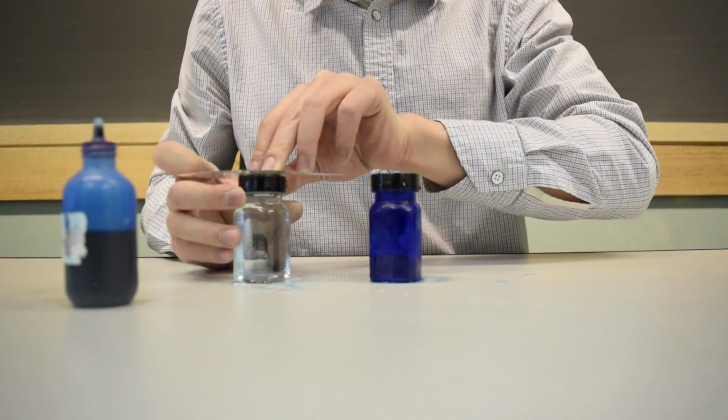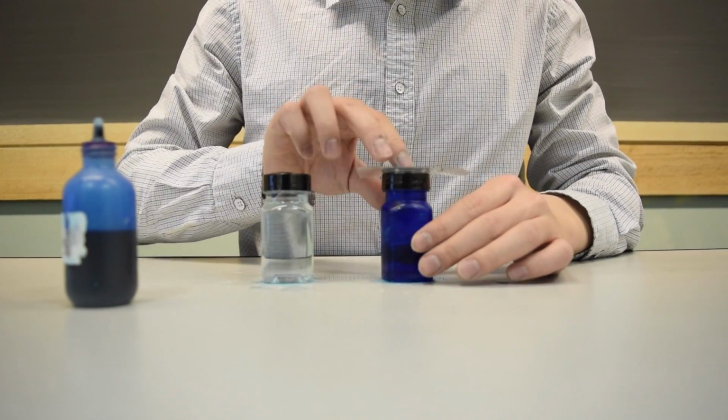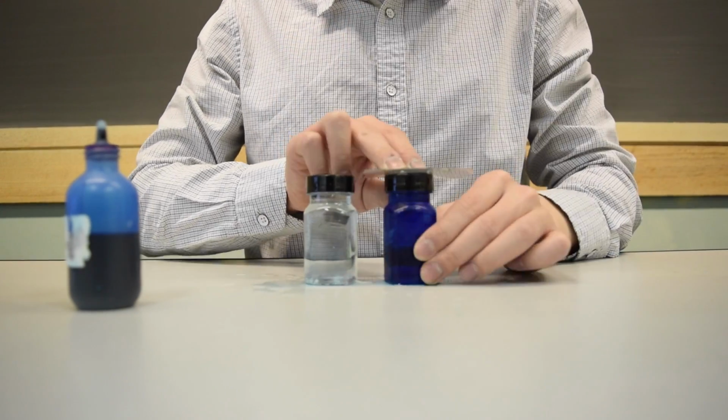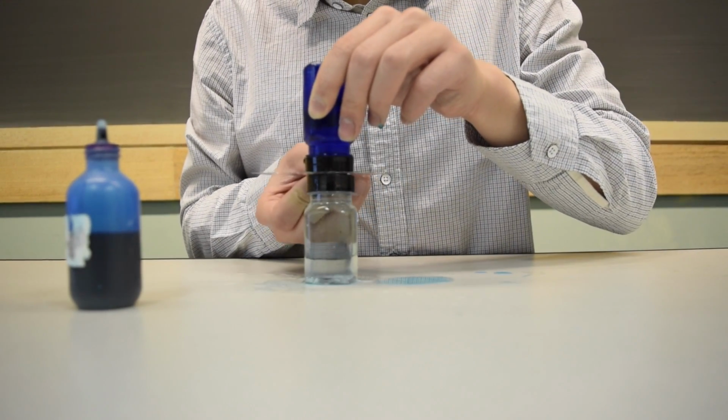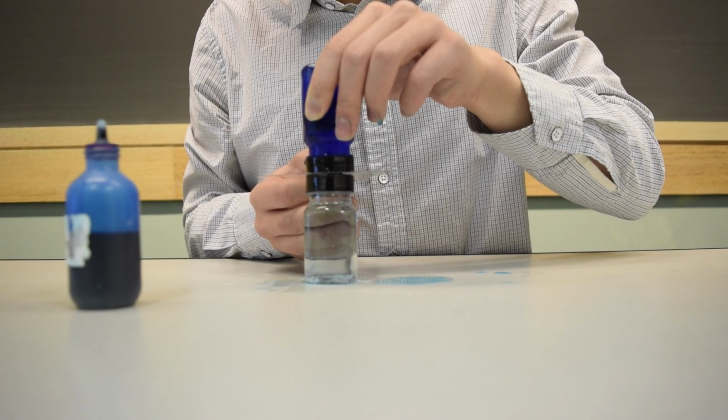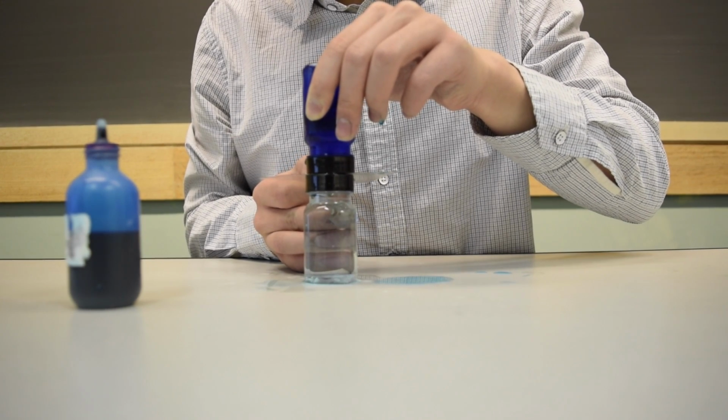Repeat this procedure except with the cold water container on top. Put the plastic over the cold water container, flip it carefully, and slowly align it with the bottom room temperature container and slide the plastic off.